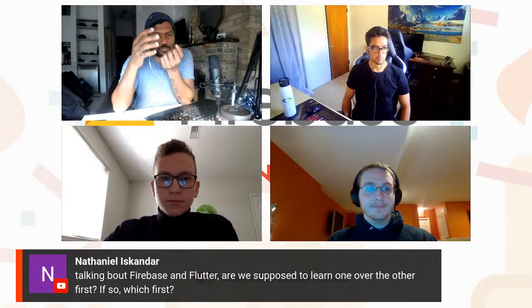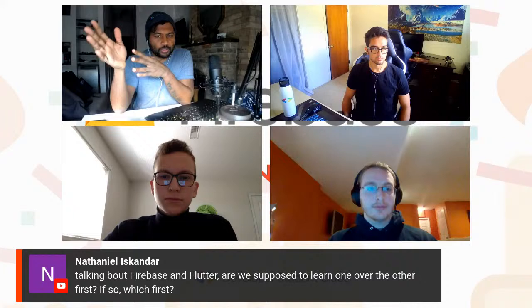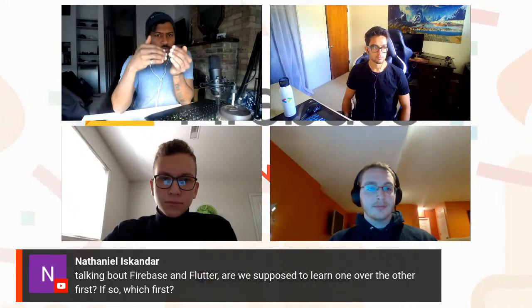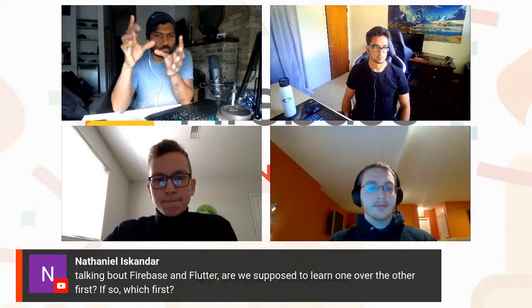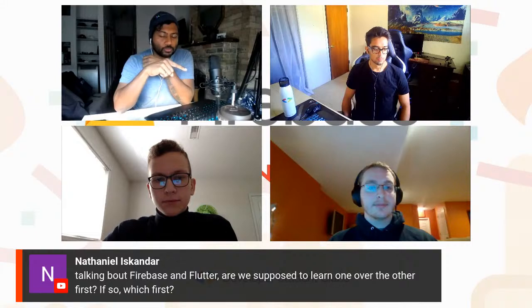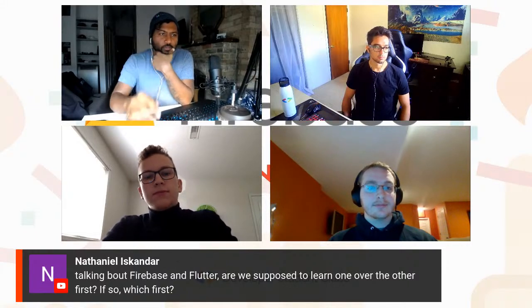So Flutter is pretty much building the front end of the applications on both iOS, Android, and the web, whereas Firebase is a backend. So if you already have, let's say, a good knowledge about building CSS, HTML, JavaScript, little widgets on the web, you can always use Firebase as a backend to support it.